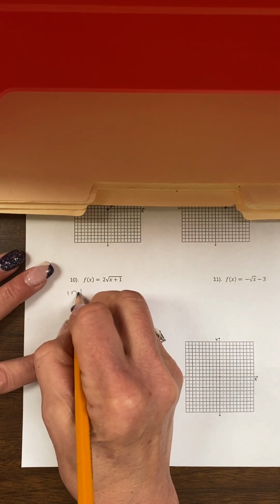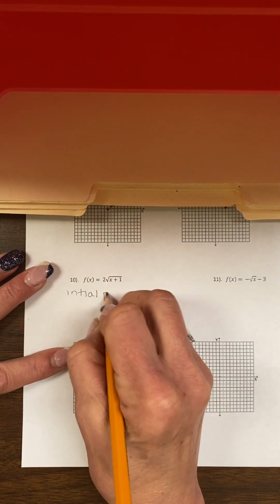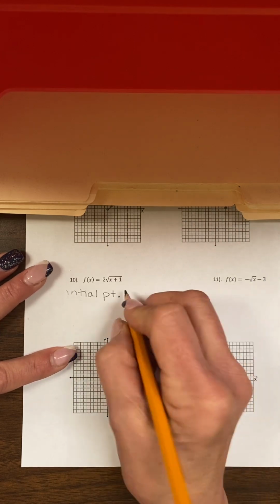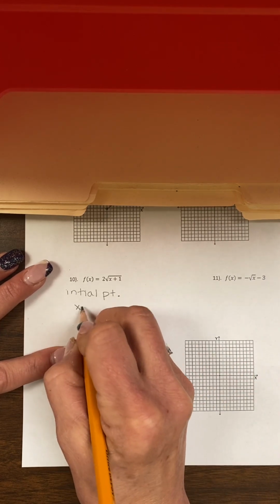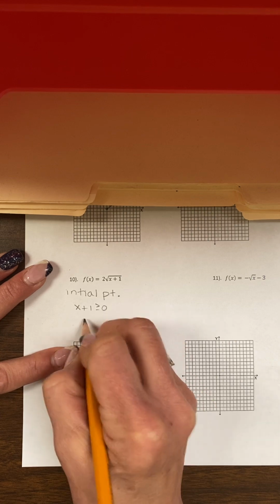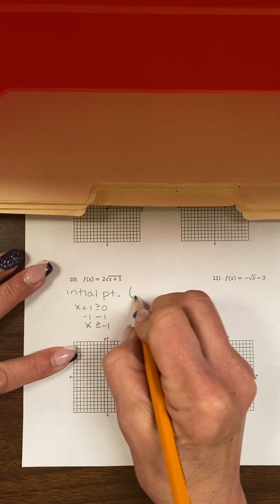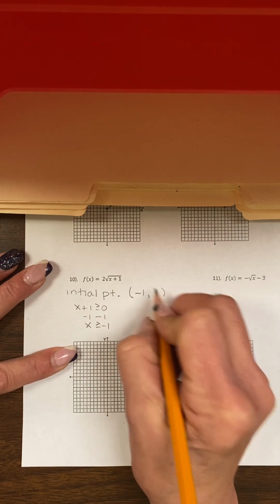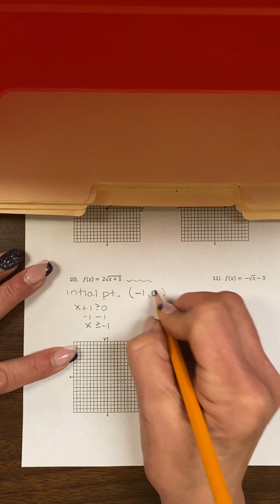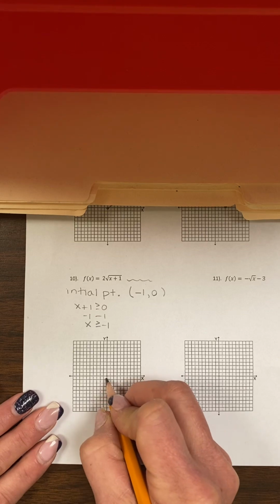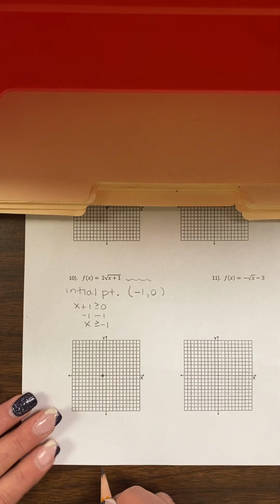Okay, we're going to find the initial point. When we find the initial point, we find the domain. We subtract 1. That's greater than or equal to negative 1. So the initial point is going to start at negative 1. There's nothing added back here, so you're going to start at 0. So we're going to start at negative 1 and 0.